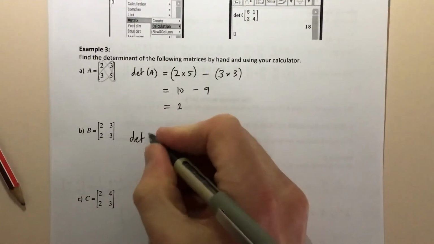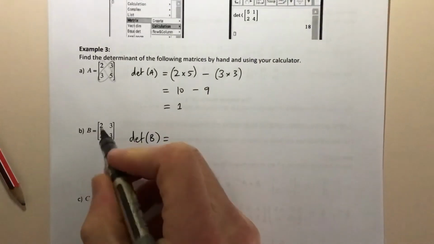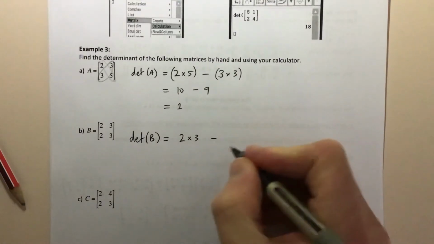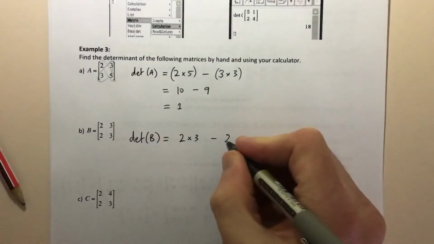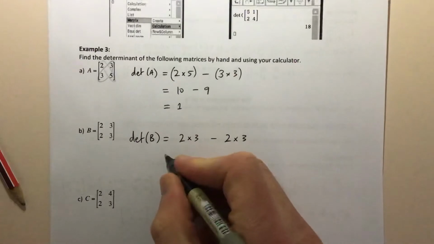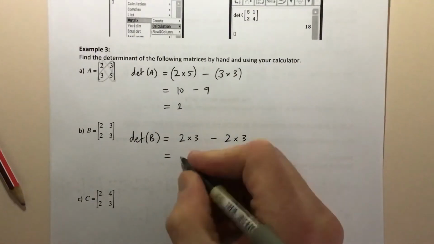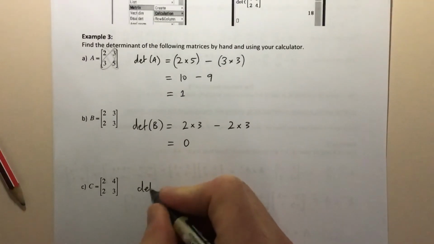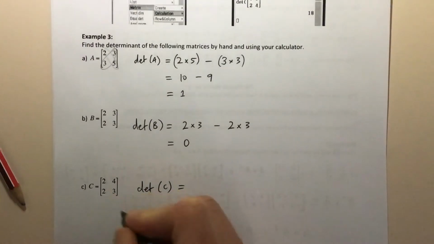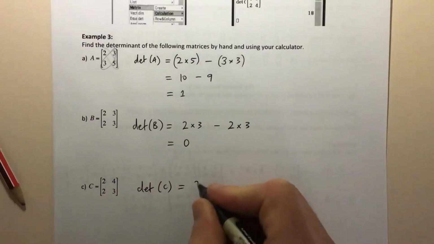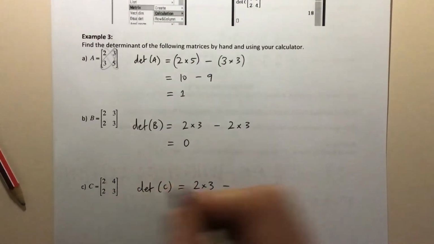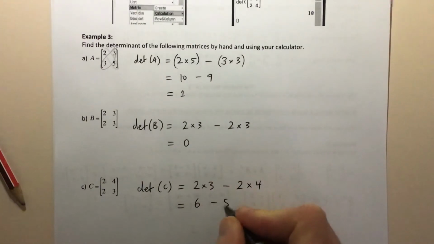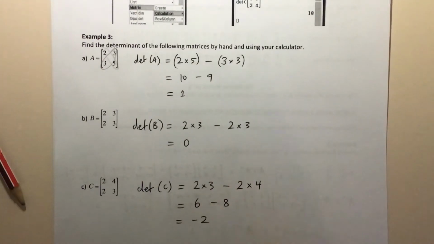The determinant of B, same thing, so 2 times 3, minus 2 times 3 again, with or without the brackets. All right, so that'll give me 6, take away 6, which is actually 0, so the determinant of B is 0. And the determinant of C, yeah, you get the hang of it, right? 2 times 3, take away 2 times 4, which is 6, take away 8, which is negative 2.